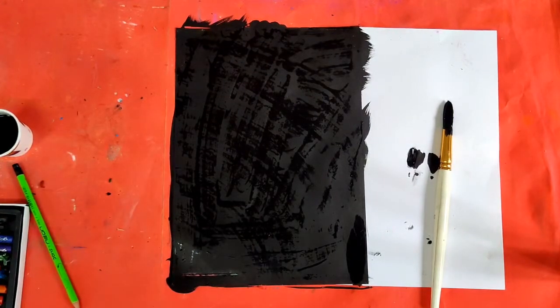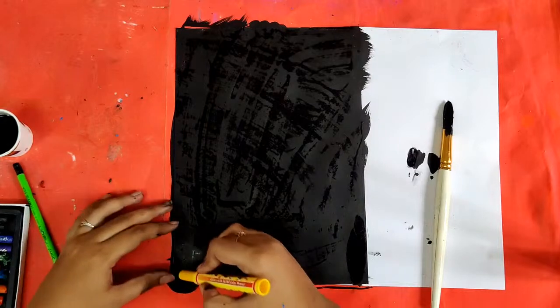See, if it is not coming proper, you can just change it. Okay, we can even take a sharp object. I'll let you know. See, like a sketch pen cap or something else. See, I'll try with this.